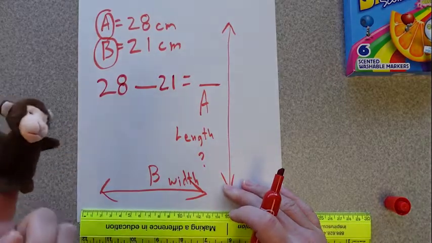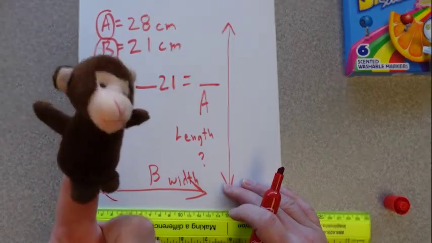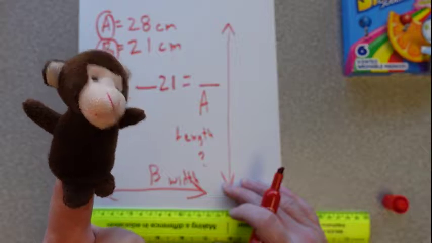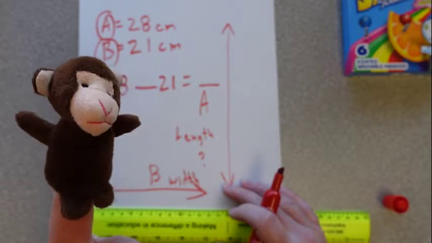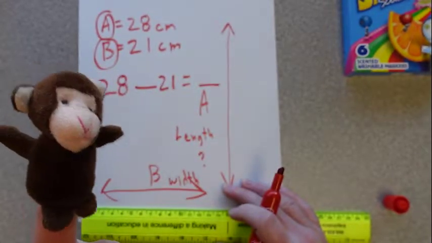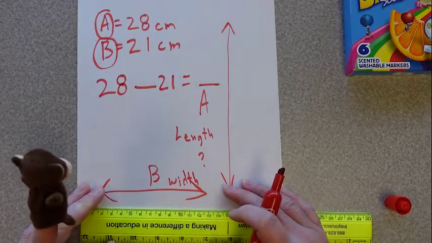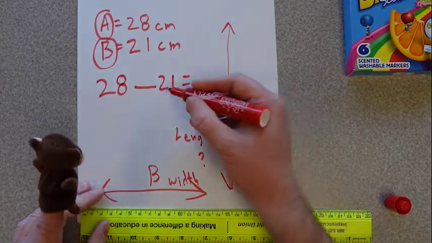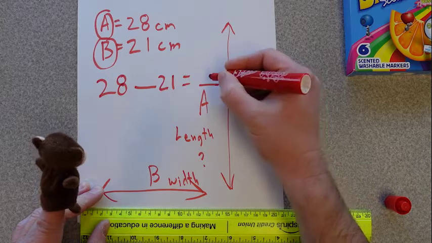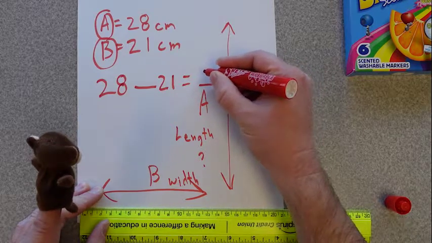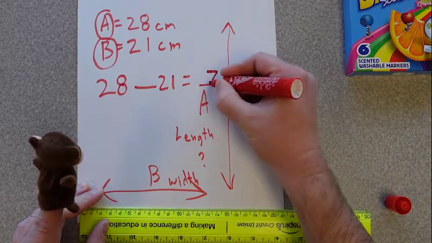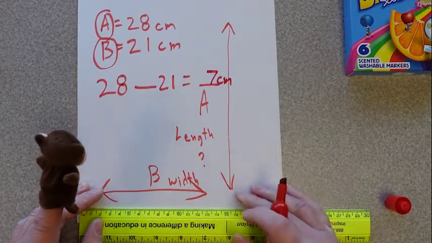All right, Mr. Monkey, what do you think? Well, 28 minus 21, we could use a take out a 10 strategy, or we could just subtract the 1 from the 8. All right, Mr. Monkey. 8 minus 1 is 7, so that will be our new answer, 7 centimeters.